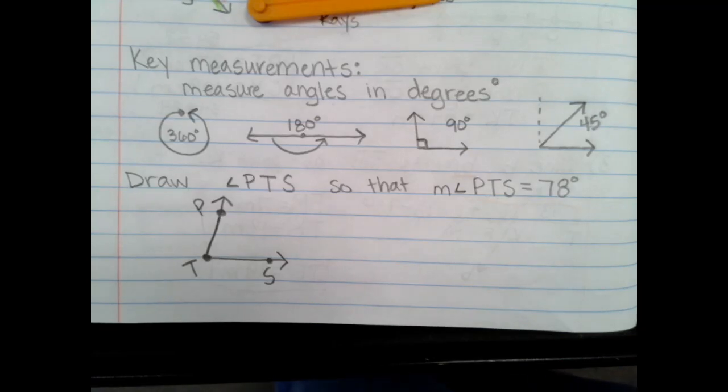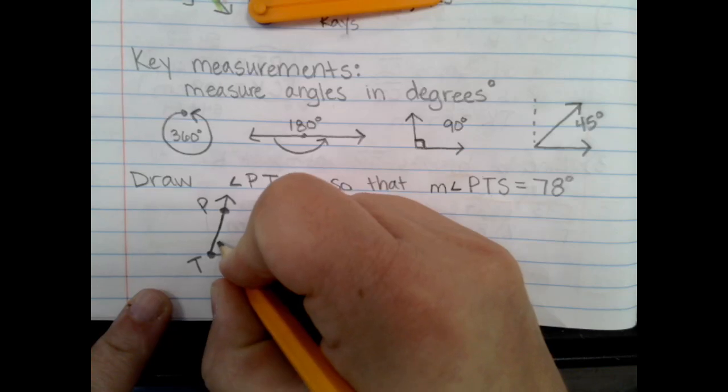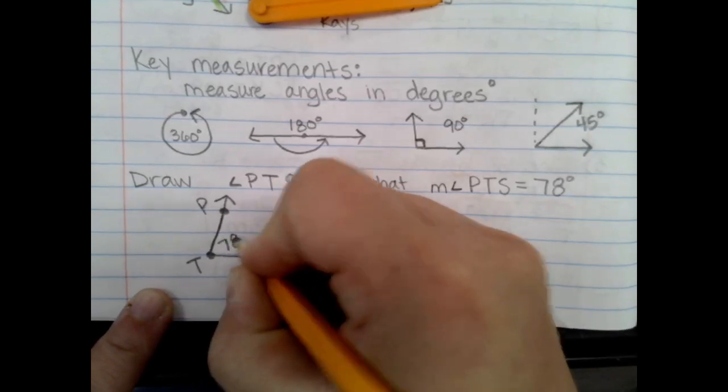And then because we just estimated it, we're going to tell our reader it's 78 degrees by putting that measurement right in that angle, 78 degrees.